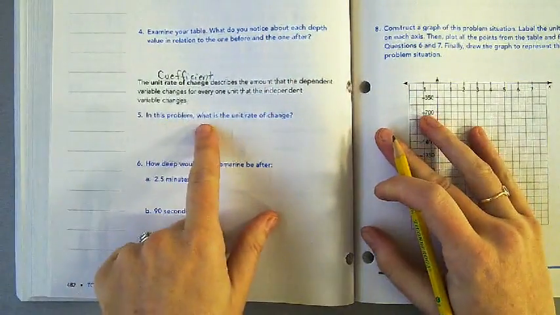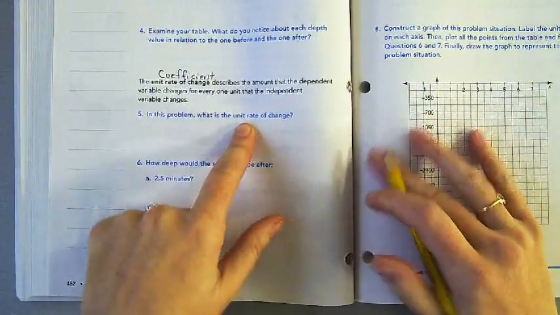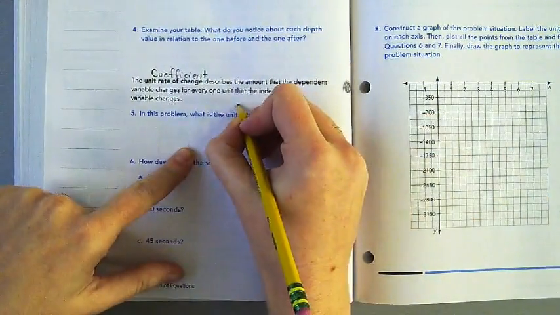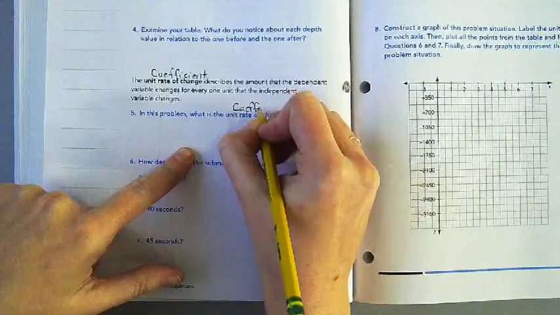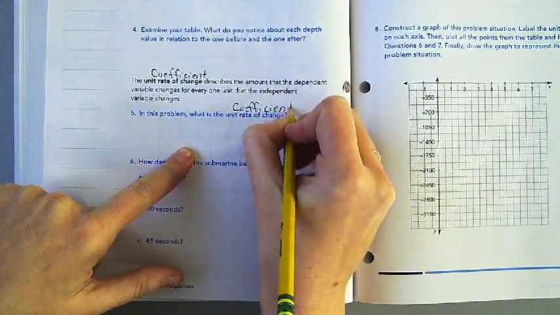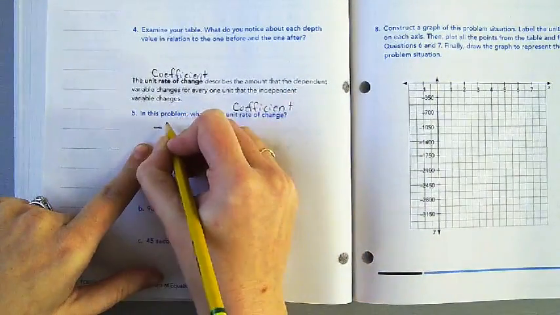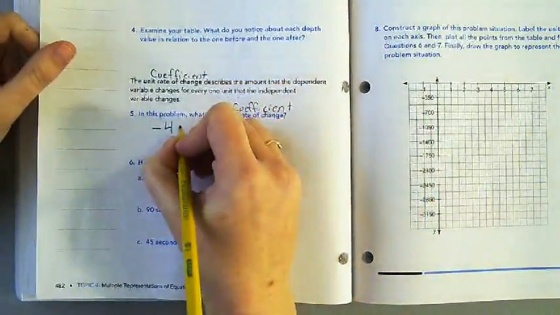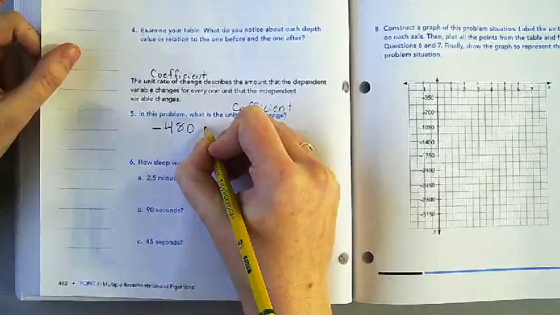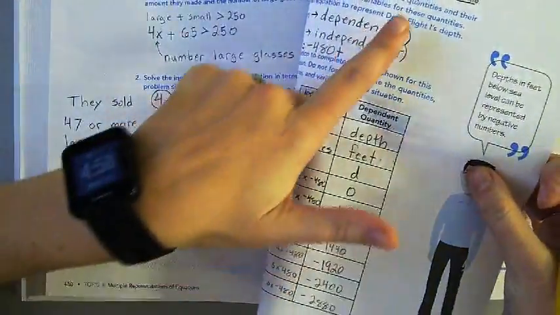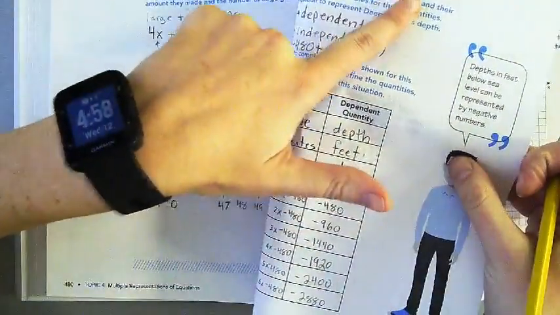So in this problem, what is the unit rate of change? In other words, what is the coefficient in our equation? It was negative 480 feet every minute.